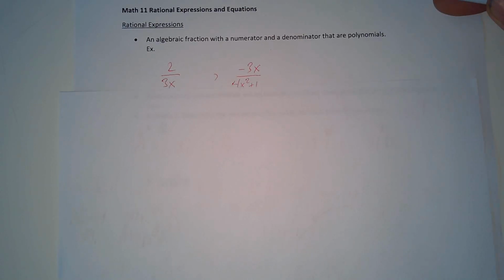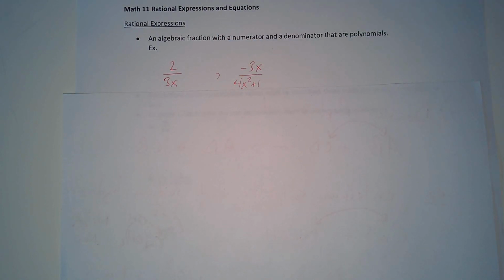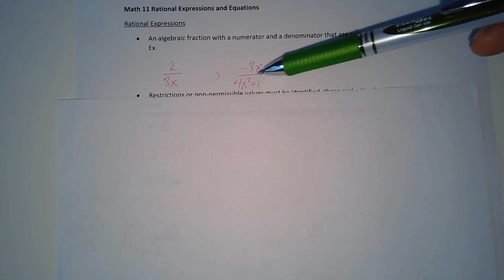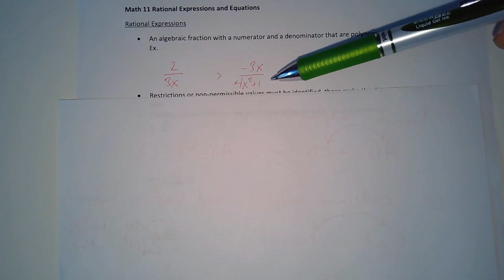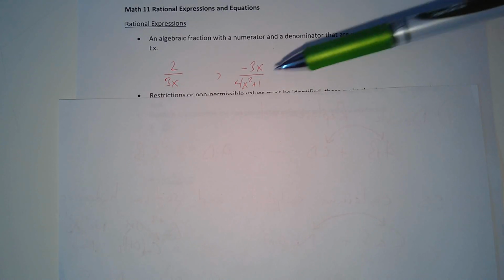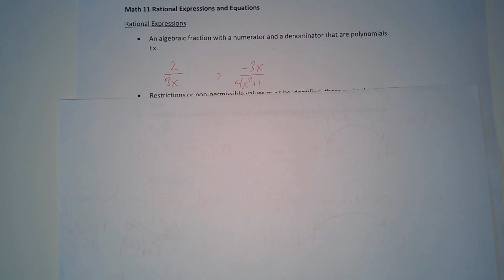Okay, so like examples here, 2 over 3x or negative 3x over 4x squared plus 1, right? So this 3x would be a monomial, this 4x squared plus 1 would be a binomial. Okay, so those are examples of polynomials.